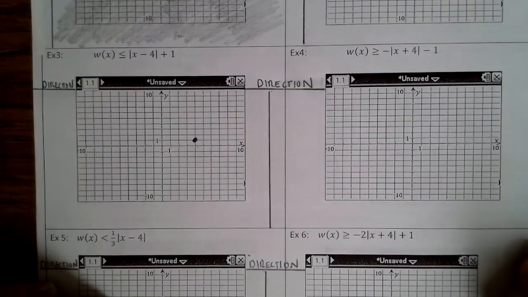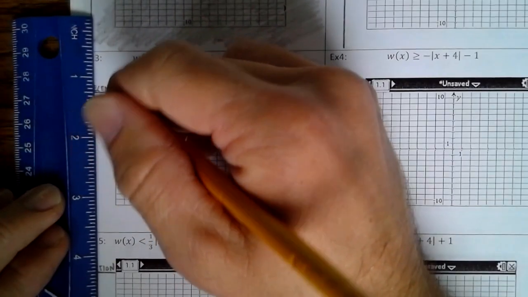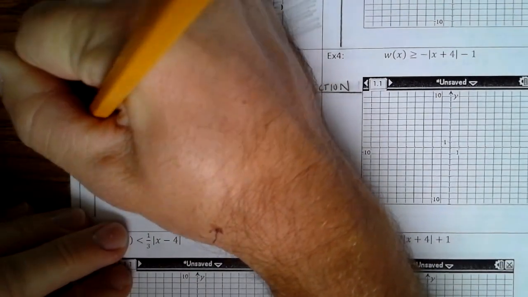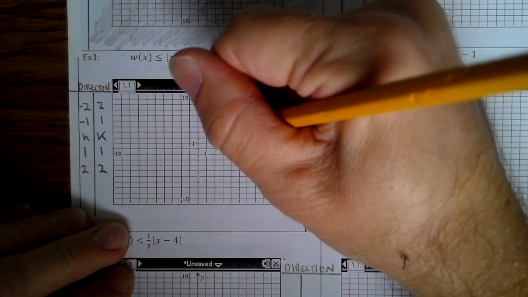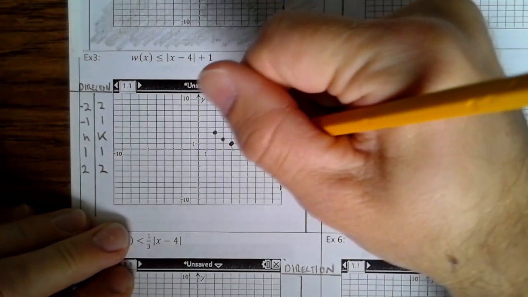Okay, now we're going to graph by direction, which we know is -2, 2, -1, 1, H, K, because the vertex moved 1, 1, 2, 2. So we go left 2, up 2, left 1, up 1, right 1, up 1, right 2, up 2.